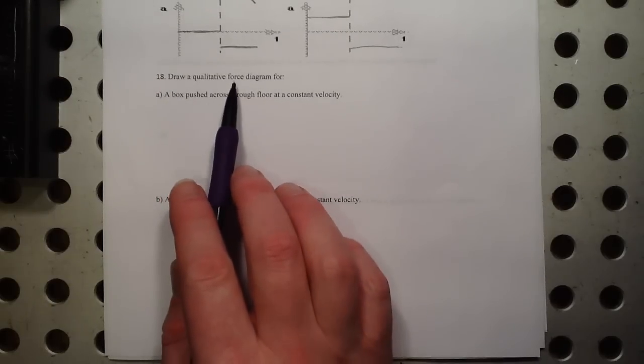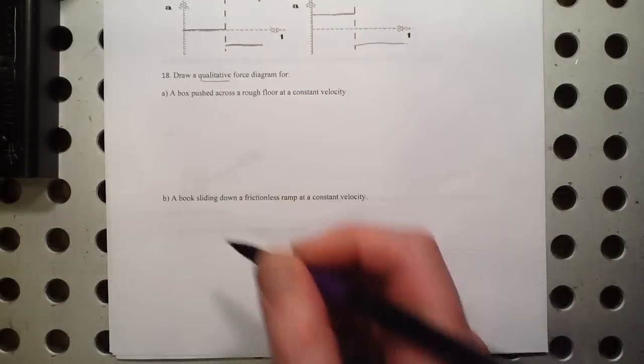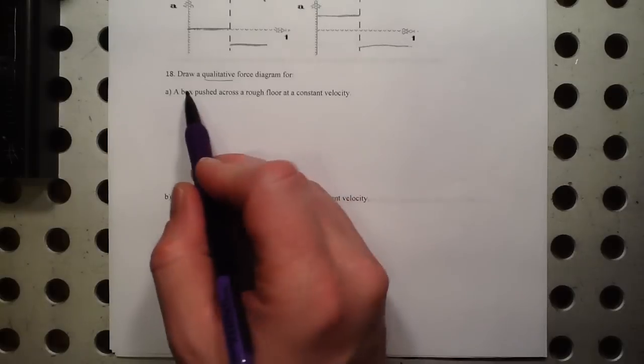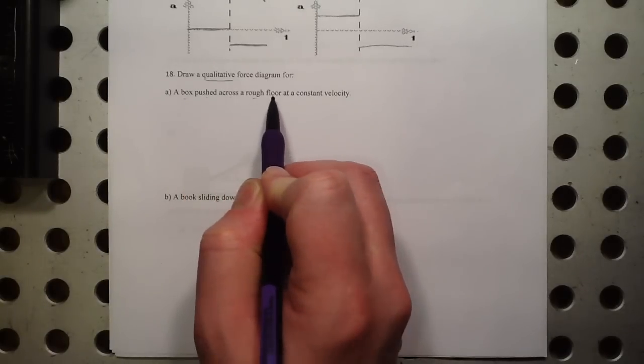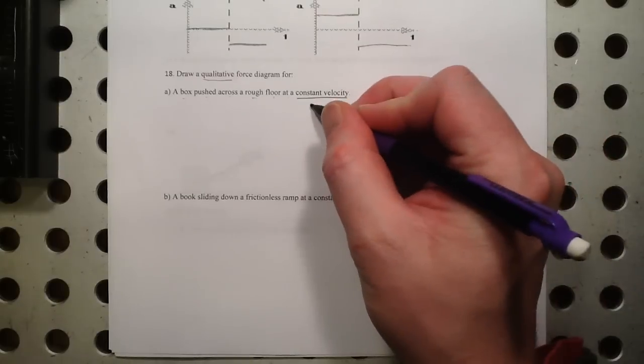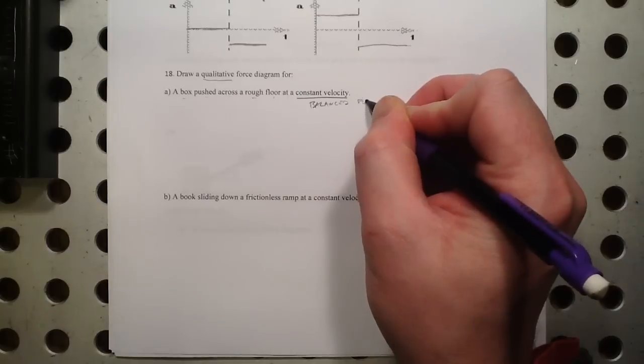All right. Draw a qualitative force diagram. Qualitative just means get the basic idea. I don't need any numbers. A box pushed across a rough floor at a constant velocity. Constant velocity means balanced forces.